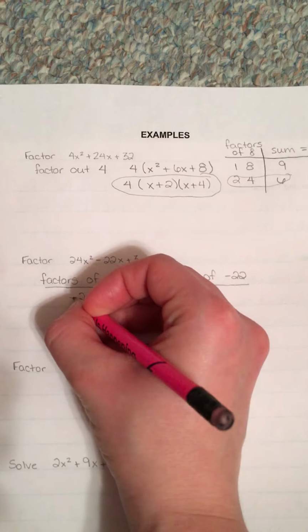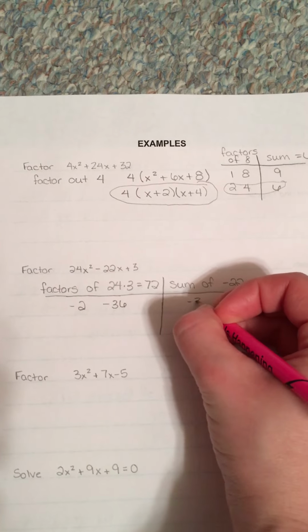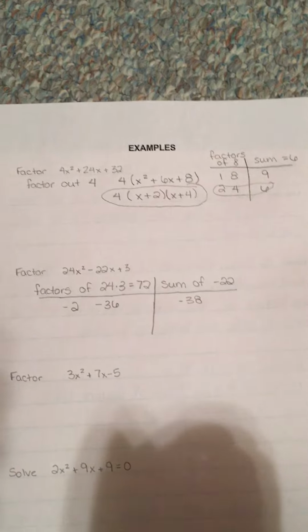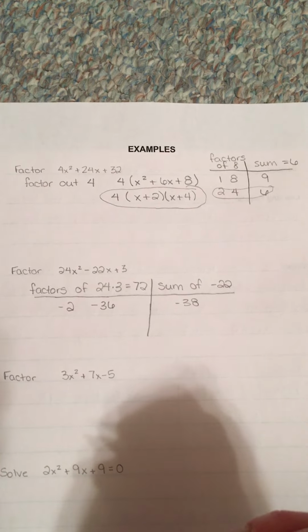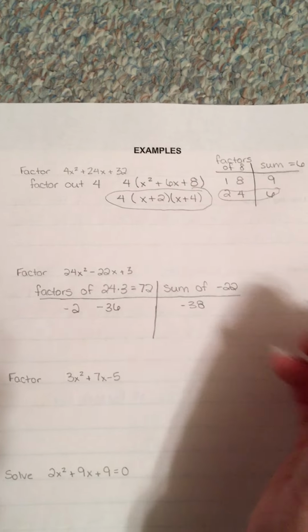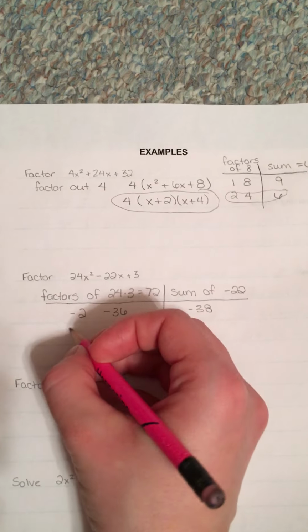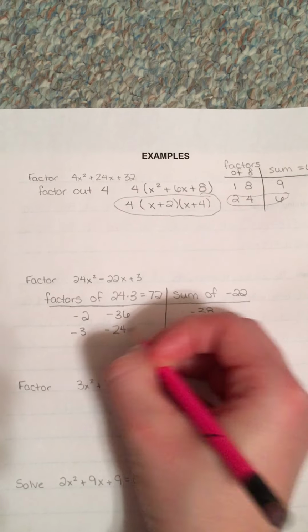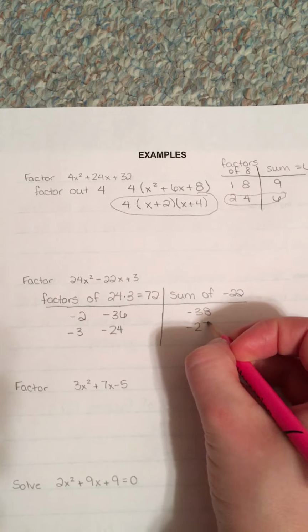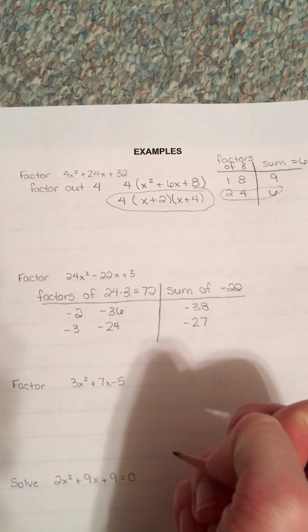And negative 2 and negative 36 are going to give me negative 38. So that's no good. And I know that I multiplied it by 3, so it's going to be divisible by 3. It's going to give me 24. That makes negative 27, so that's not quite where we're going.